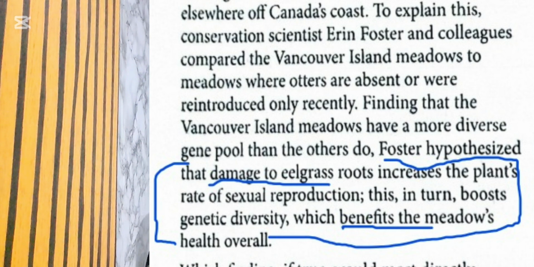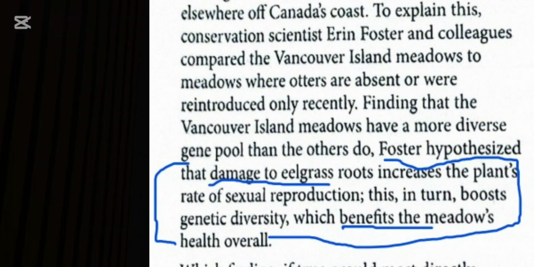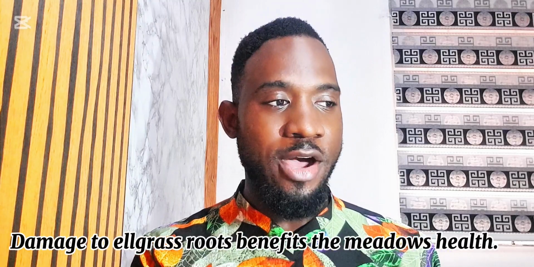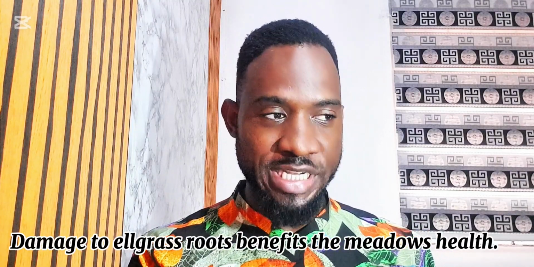Now, for claims like this that have a lot of clauses, I prefer to break them down. I prefer to narrow it down to the subject and the main complement of the sentence, right? So here, Foster hypothesized that damage to eelgrass roots is the focal idea, right? It increases the plant's sexual reproduction rate and down to benefiting the meadow. So in other words, damage to eelgrass roots benefits the meadow. Okay, so there you have it. I just streamlined that very complex sentence of the claim into a very simple sentence, right?